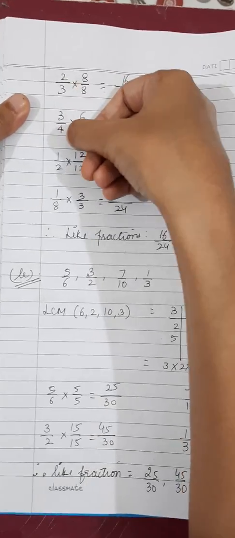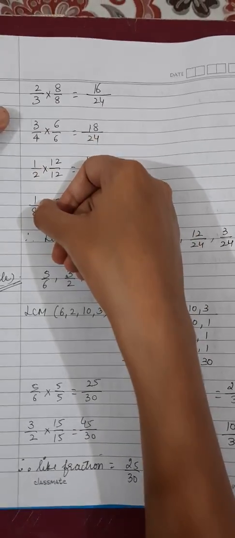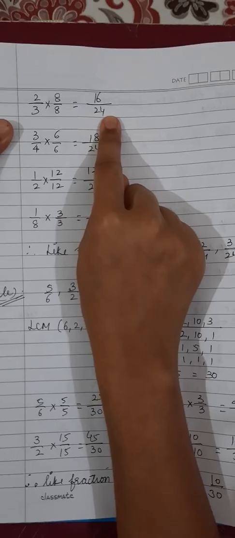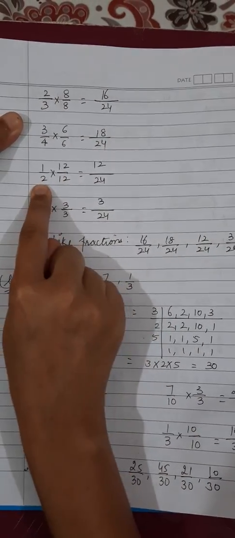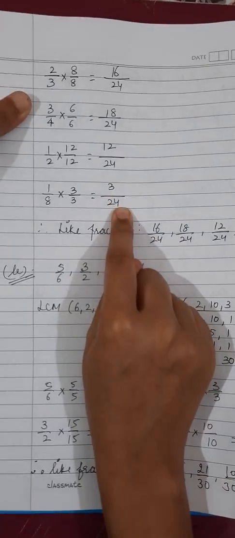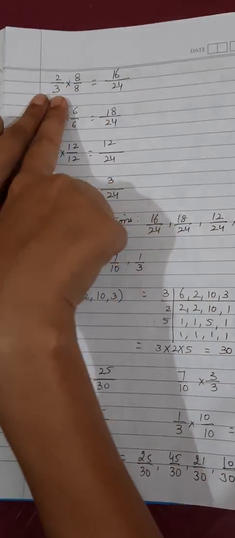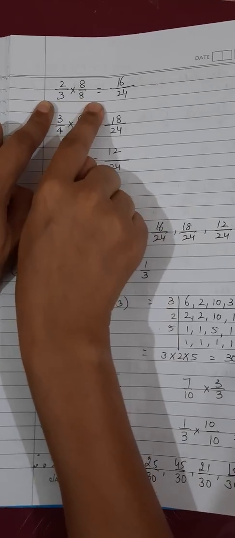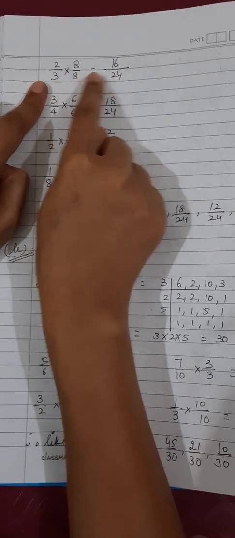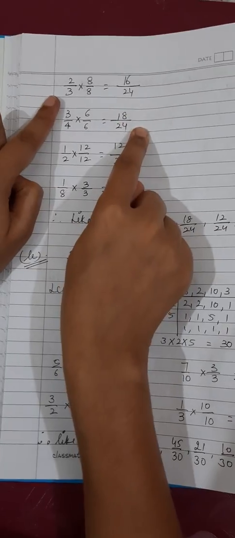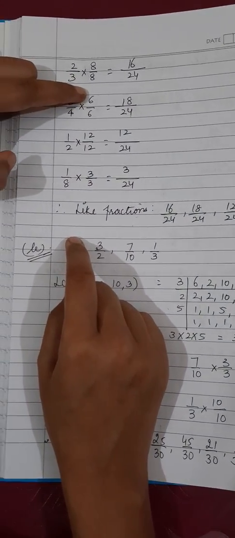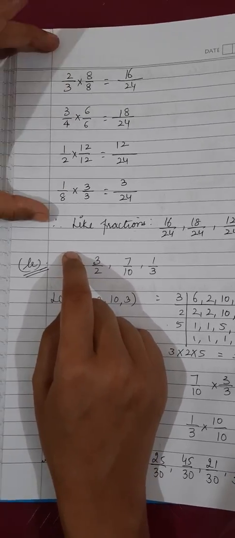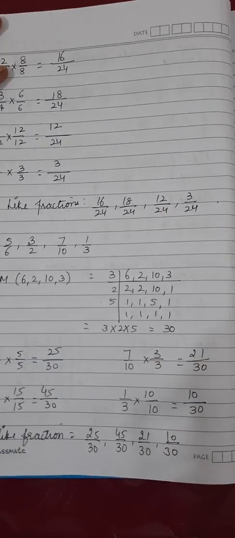Next, write all the fractions 2 upon 3, 3 upon 4, 1 upon 2, 1 upon 8, and then the denominator is 24. You have to make 3 24, 4 24, 1 2 24, 8 24. Now check what you are going to multiply 3 with so that you can get 24. 3 8s are 24, 4 6 are 24, so you are going to multiply with 6. Same number you are going to multiply in the denominator and in the numerator, and after solving this you will be getting the like fractions, right?